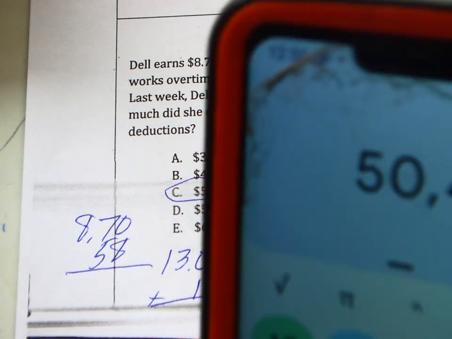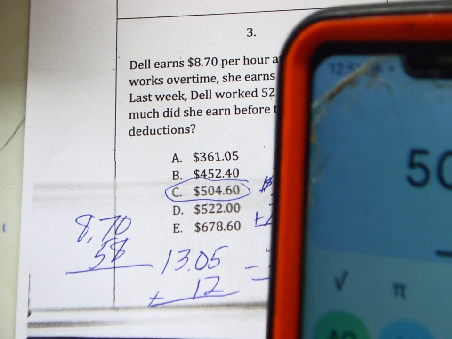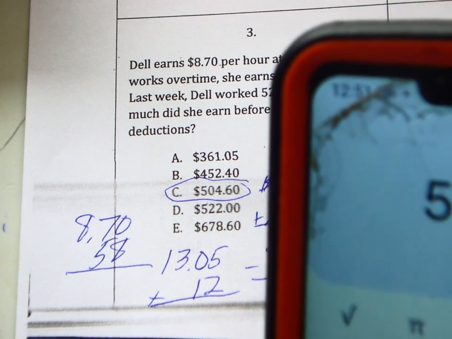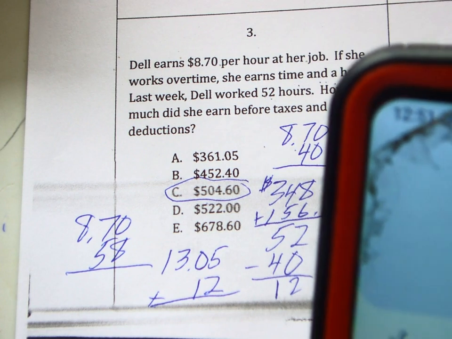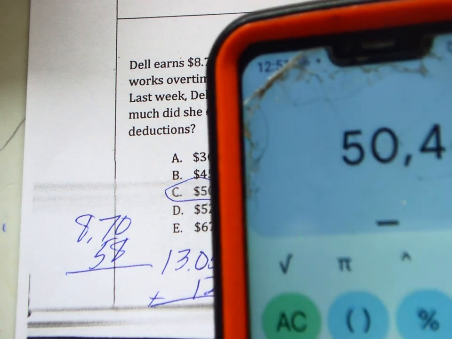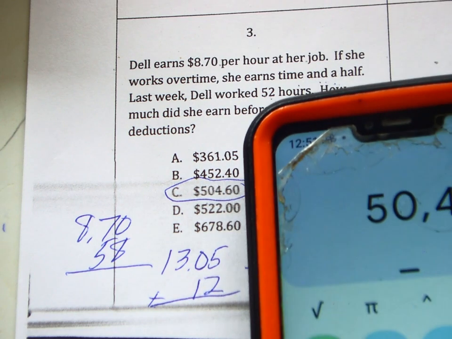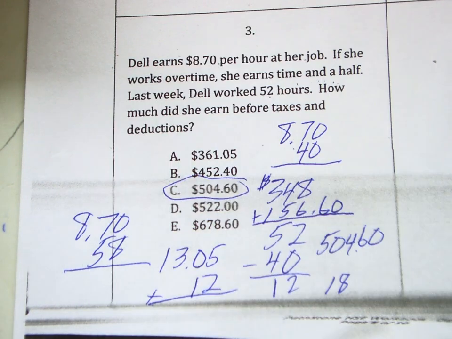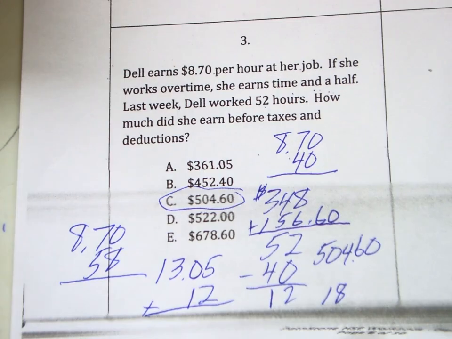I didn't do my point. It says 50,460. It's supposed to say 504. My decimal point it didn't do. It's supposed to say 504.60. 504.60, which is answer C.